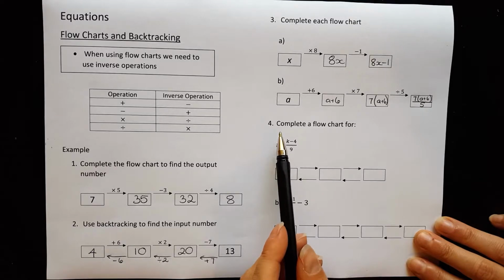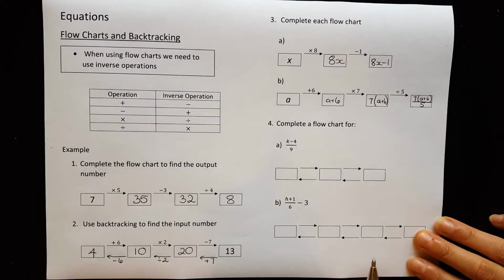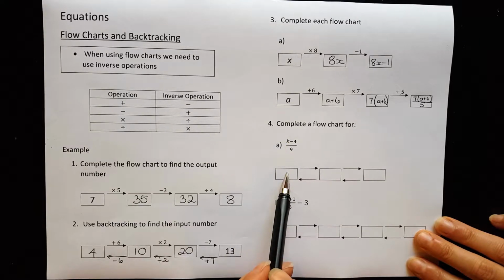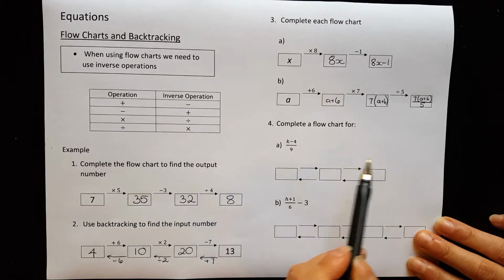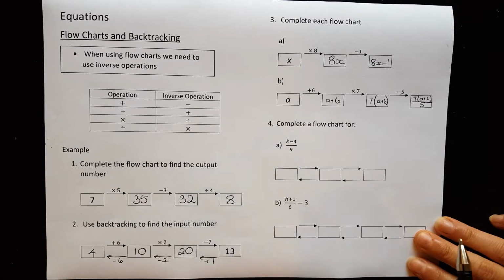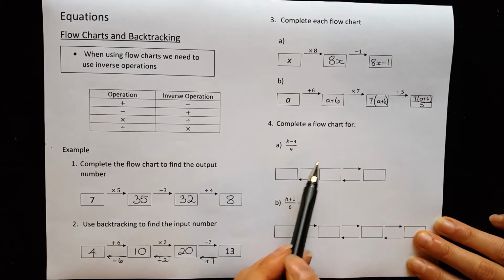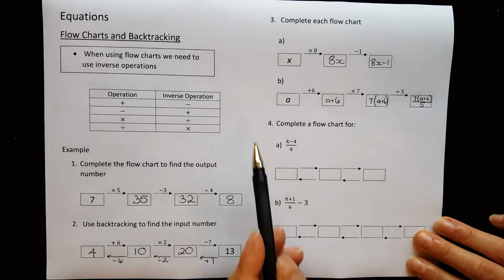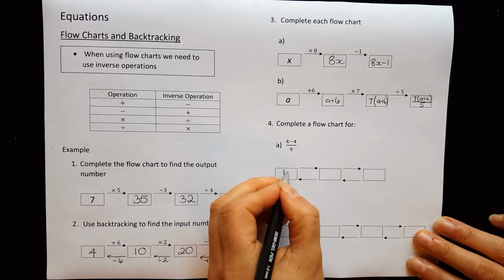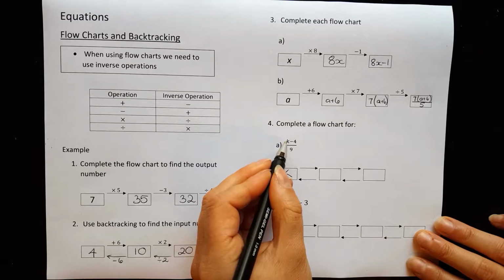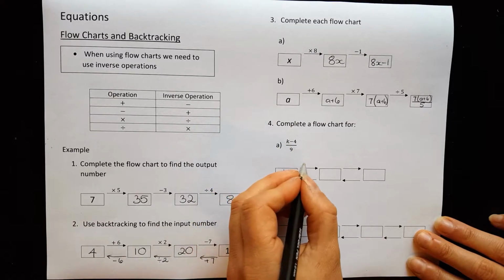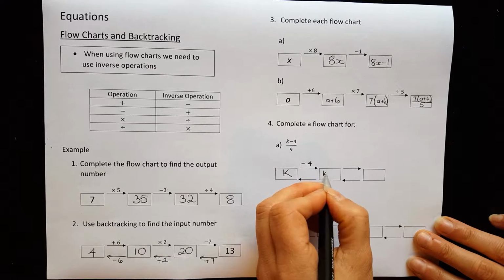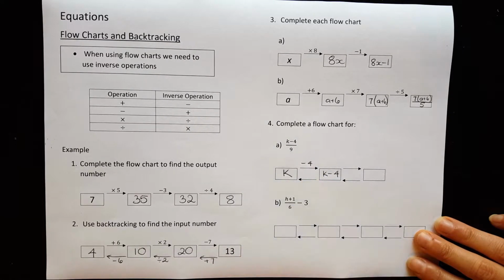Now in question 4, we're given an expression and we want to find the instructions to build up to this expression. So we would start with k and we have to build up to this expression, and the same in B here. Starting with k, the first thing I would need to do is subtract the 4, and that would give k minus 4.